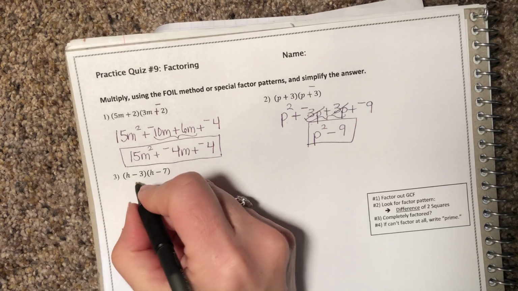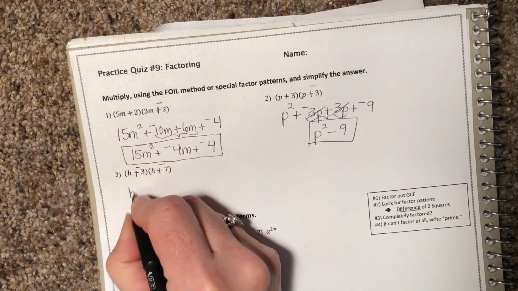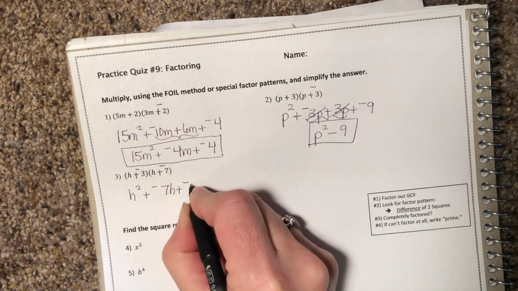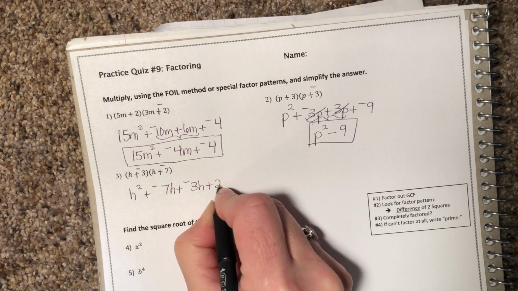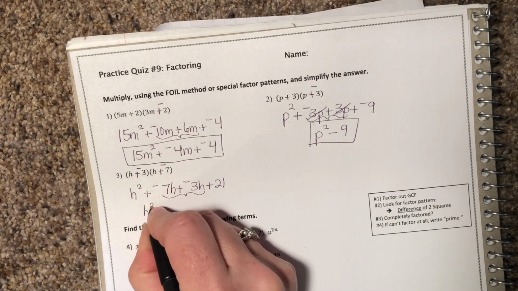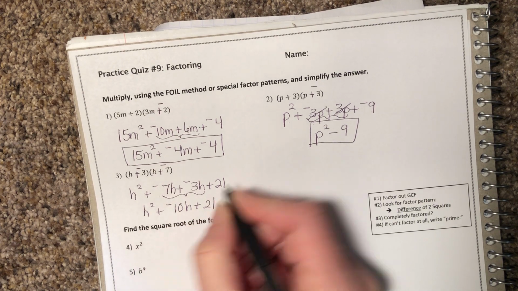And the third one, keep change, is h squared plus negative 7h plus negative 3h plus 21. Adding the inner and outer, it's h squared plus negative 10h plus 21.